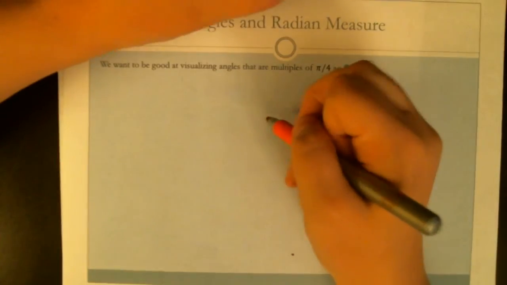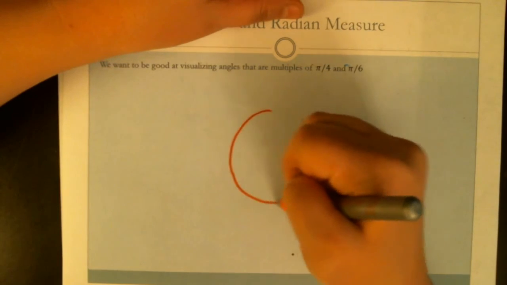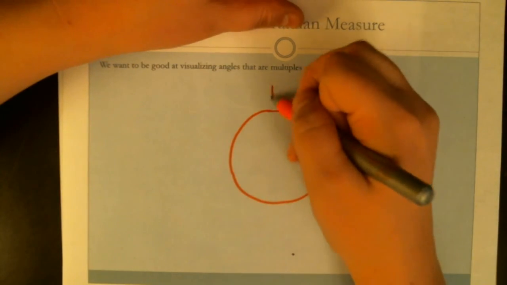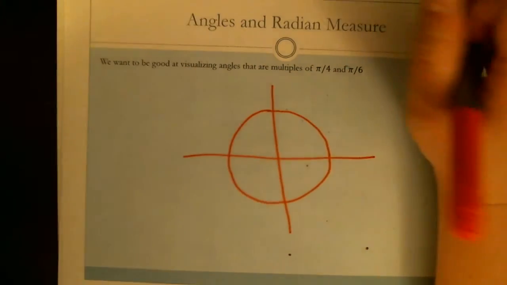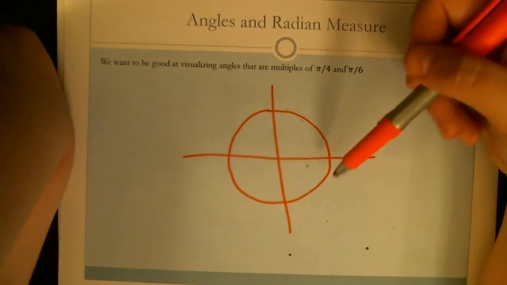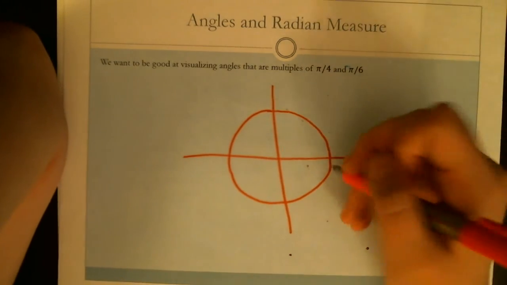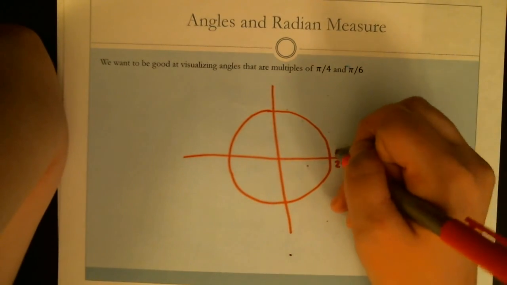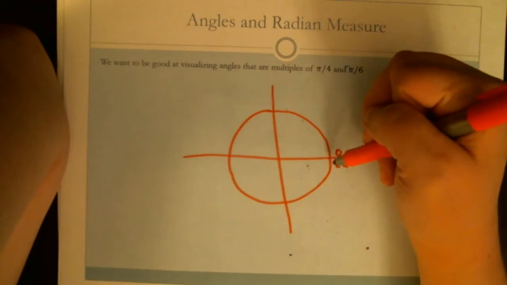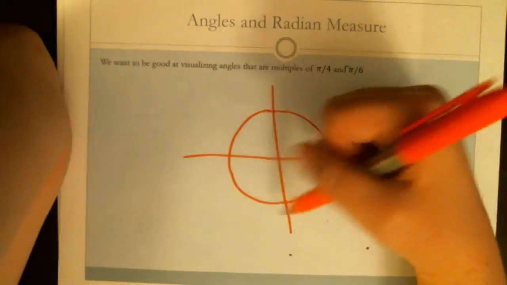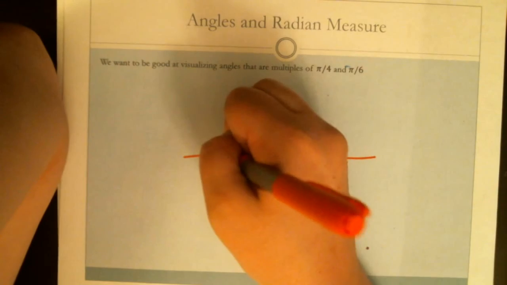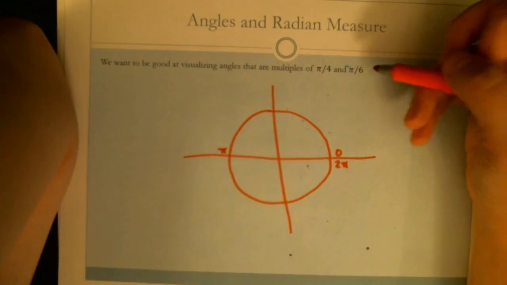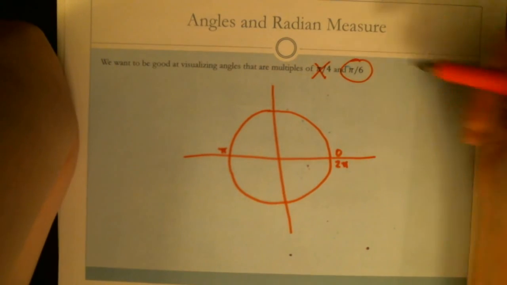Here, let me use this color. Again, you don't really need a circle. This is just me not being able to not think about the unit circle since it's coming. Okay, so if we think of a full revolution as 2 pi, so we start at 0, 2 pi is coterminal with 0, as is 4 pi or -2 pi. Over here is pi. We want to split, so I'm just going to look at pi over 6s.